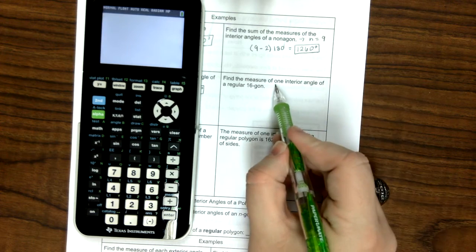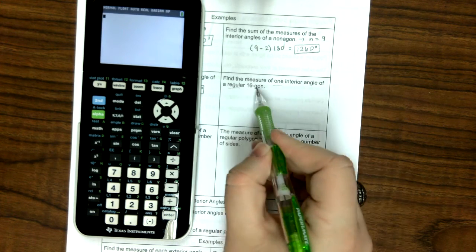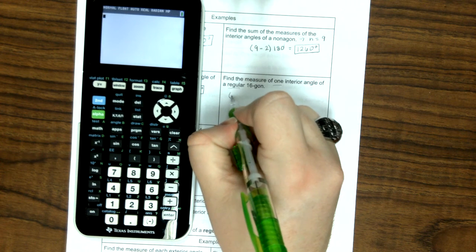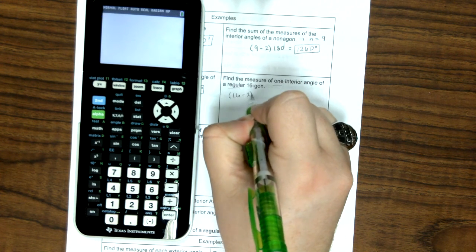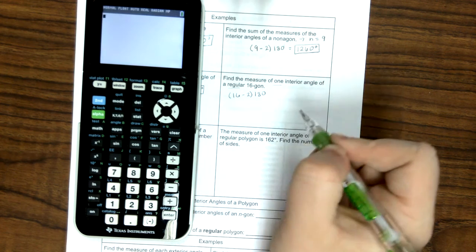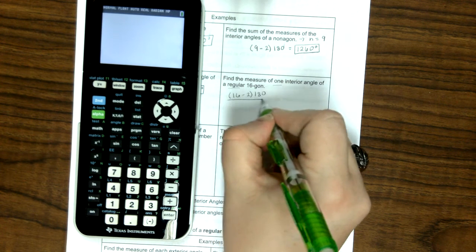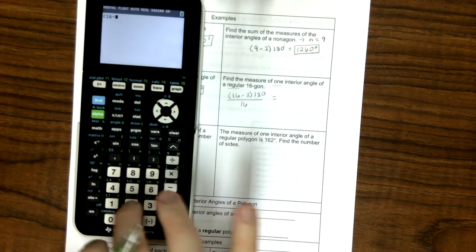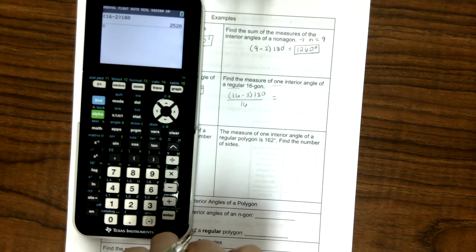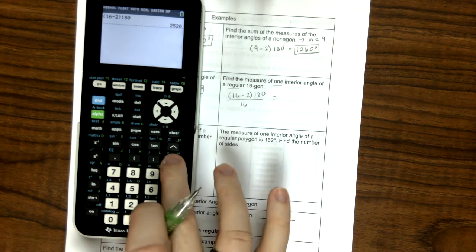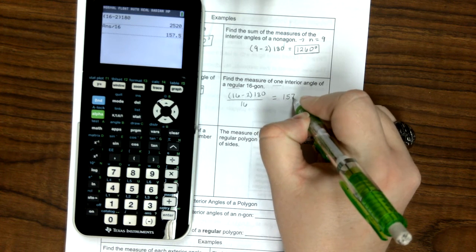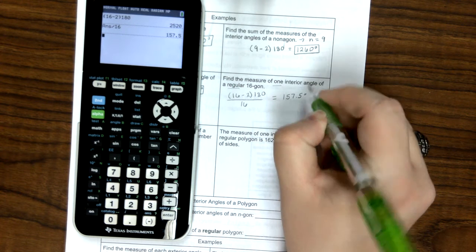Find the measure of one interior angle of a regular 16-gon. The same formula: 16 minus 2 times 180 all over 16. We'll just type that in. 16 minus 2 times 180 is 2,520. Divide by 16, and we get 157.5 degrees.